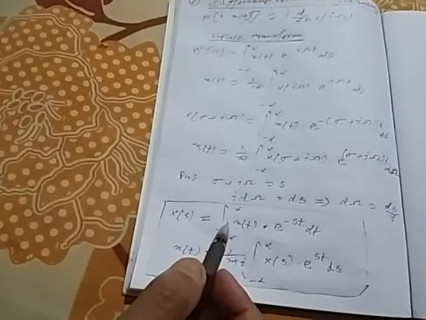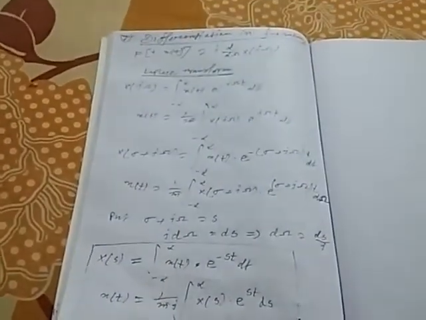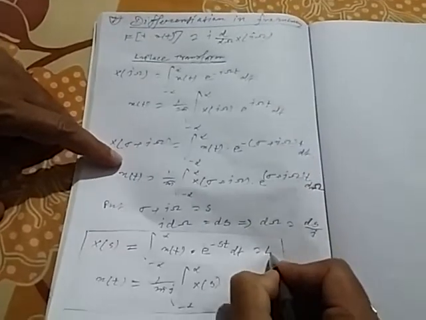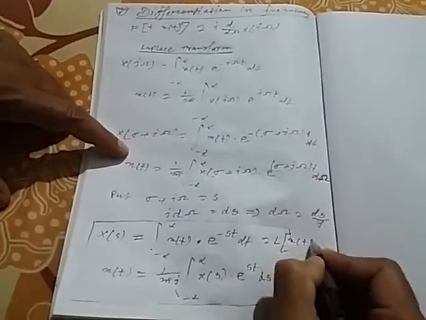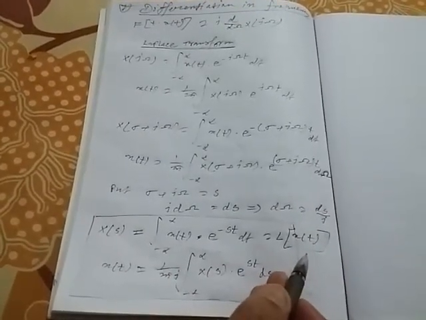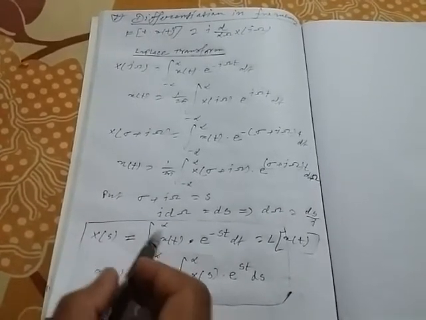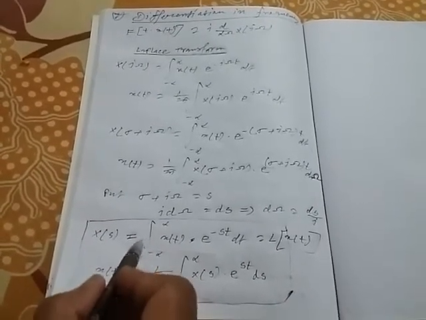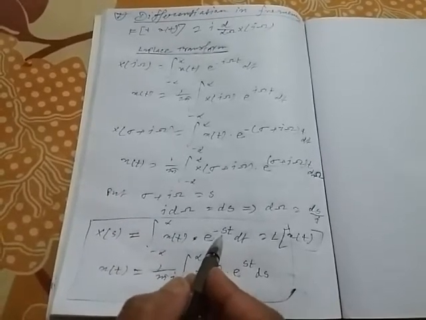Now this Laplace transformation is called bilateral Laplace transformation. So this is basically Laplace transformation of the function x(t). Laplace transformation of any function x(t) is represented by capital X of s, and the formula is integration over minus infinity to infinity x(t) into e to the power minus st dt.